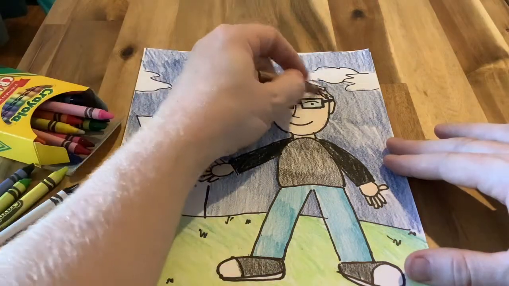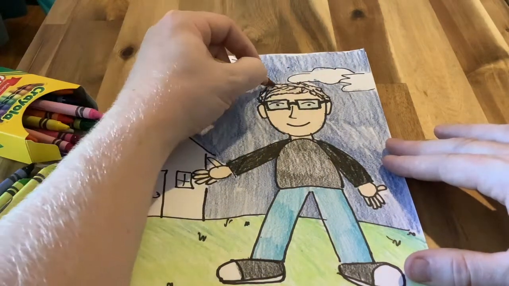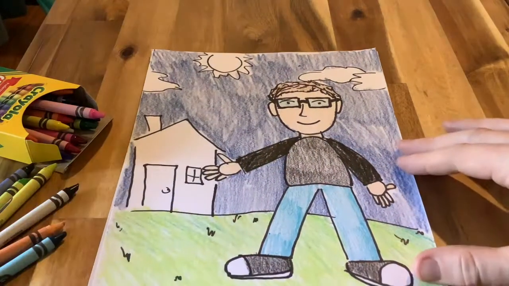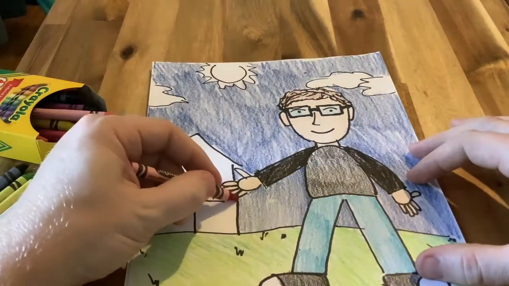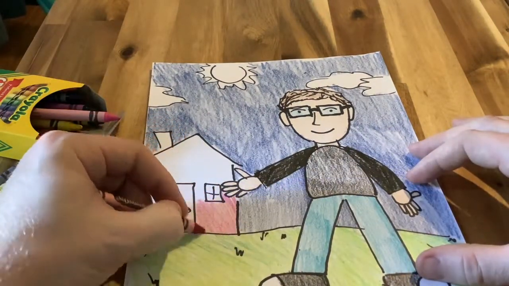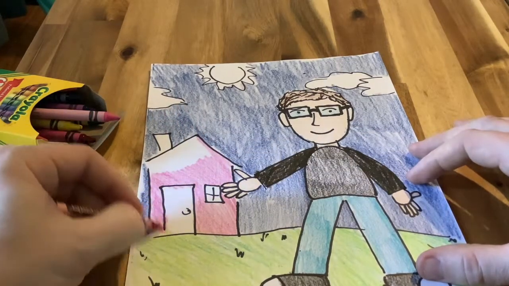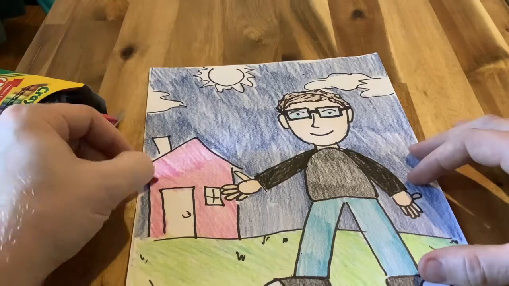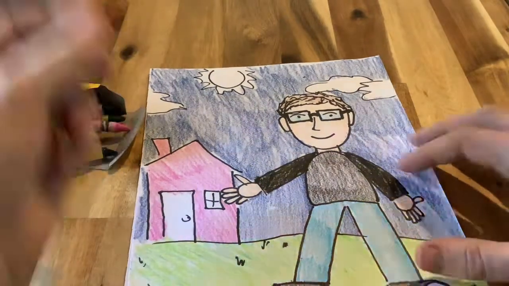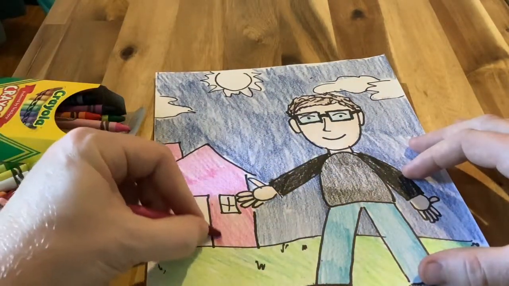So take your time and color little bits at a time, making small movements with the smaller muscles in your hands and your wrist. This is a fine motor activity using the small muscles in your hand and your wrist. You don't want to have your whole arm moving across the paper, or it's going to look a little bit sloppier. It's going to be a little bit less neat.